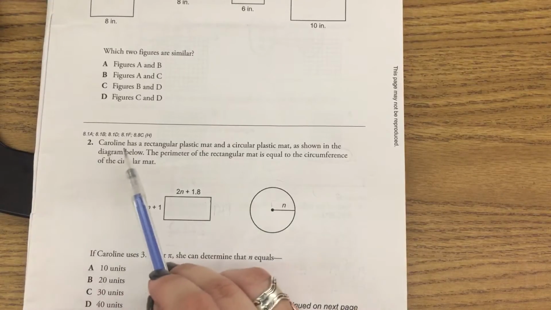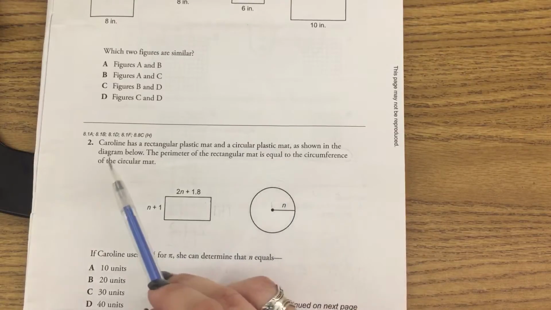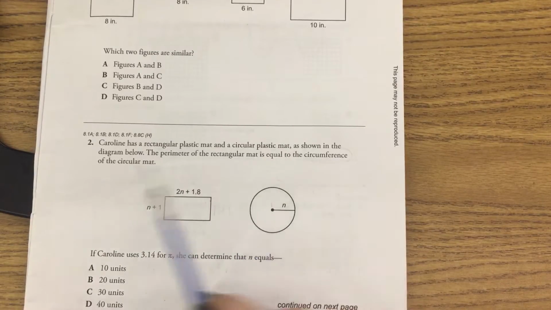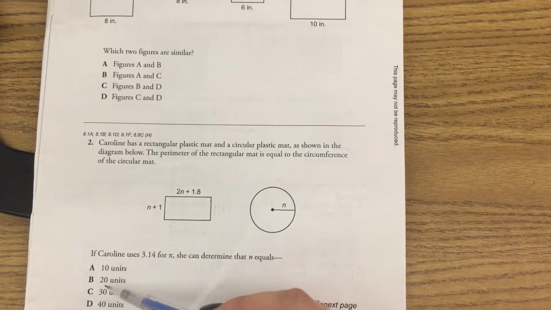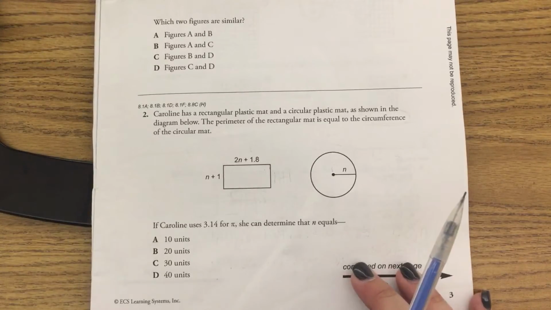Question 2 says that Carolyn has a rectangular plastic mat and a circular plastic mat as shown in the diagram below. The perimeter of the rectangular mat is equal to the circumference of the circular mat. If Carolyn uses 3.14 for pi, she can determine that n equals, we have 10, 20, 30, and 40 as our answer options. But first, let's go and get the important information from our question.